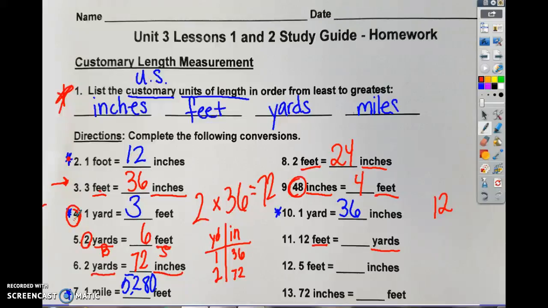So I know that 3 feet fit into 1 yard. So when I say 12 feet equals blank yards, I need to know how many groups of 3 can fit into 12. And my answer is 4.